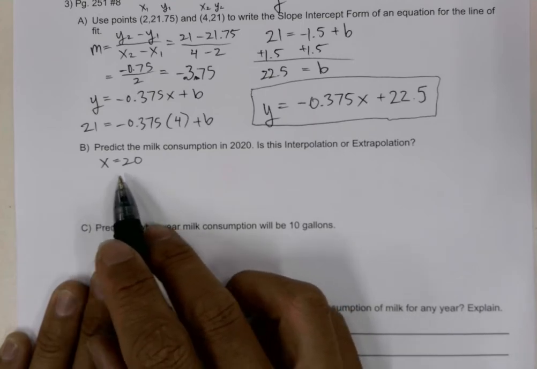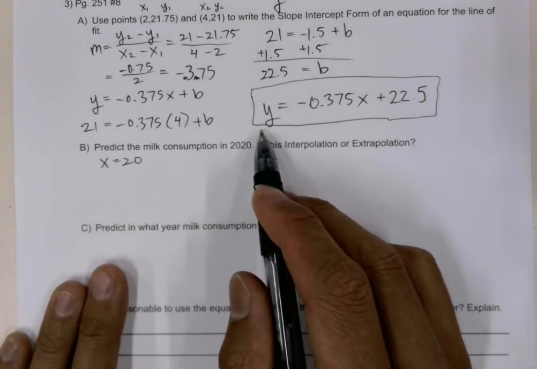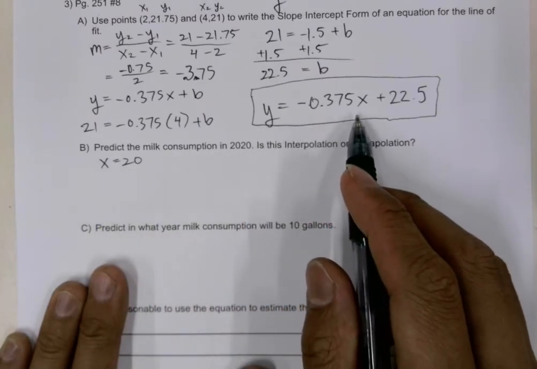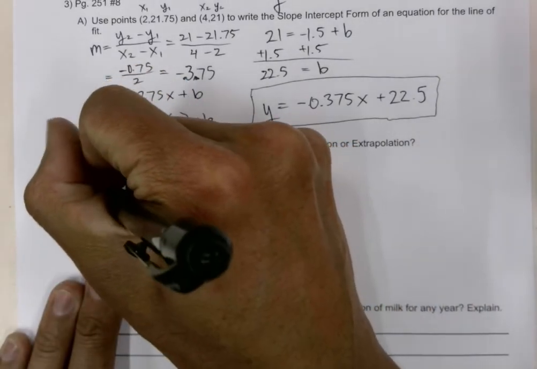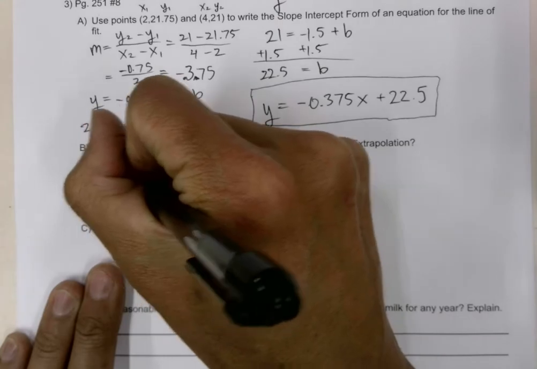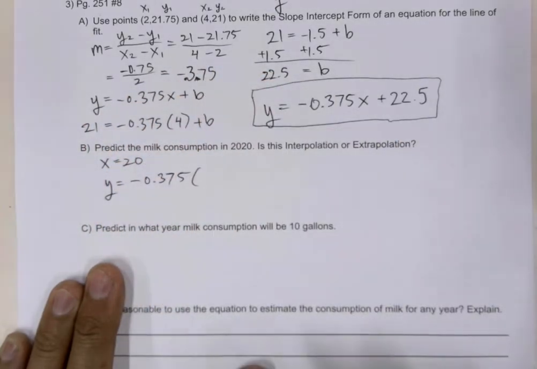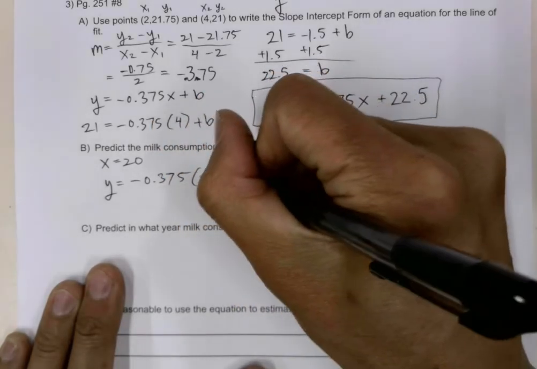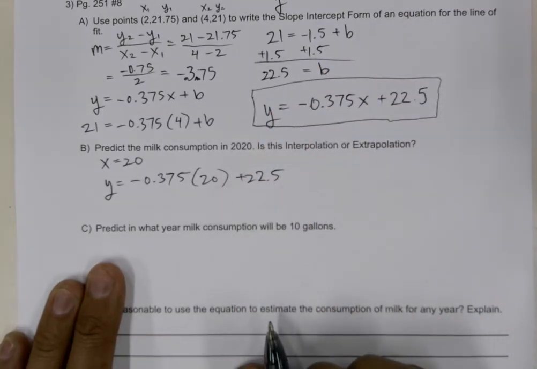So in order to calculate how much milk, or y, we will substitute in 20 for x in our equation. Let's do that now. Y is equal to negative 0.375, and instead of x, we're going to put 20, and we're going to add 22.5 as our b.